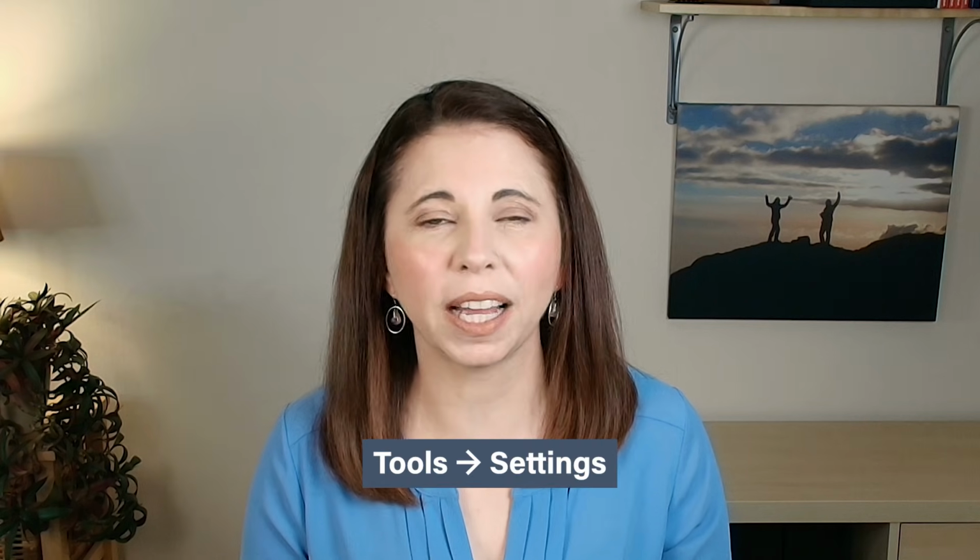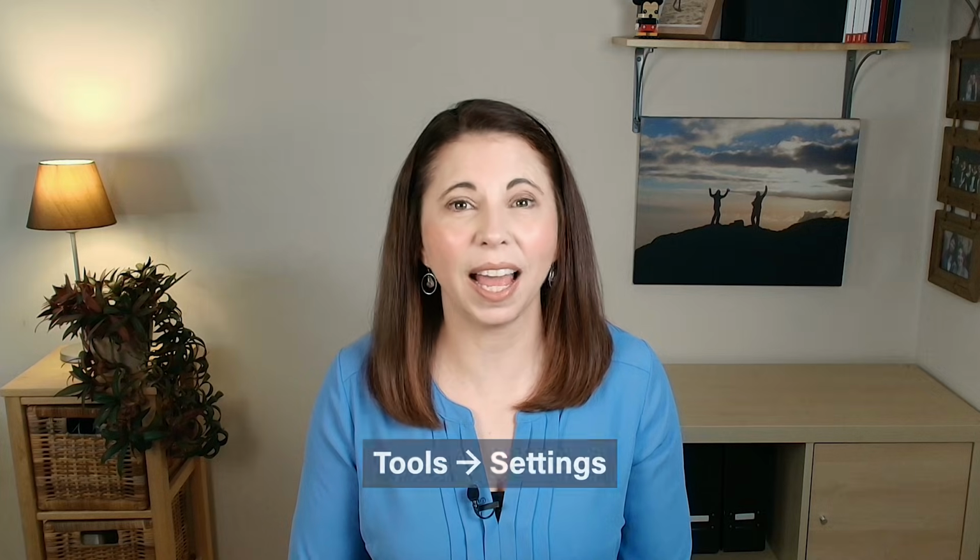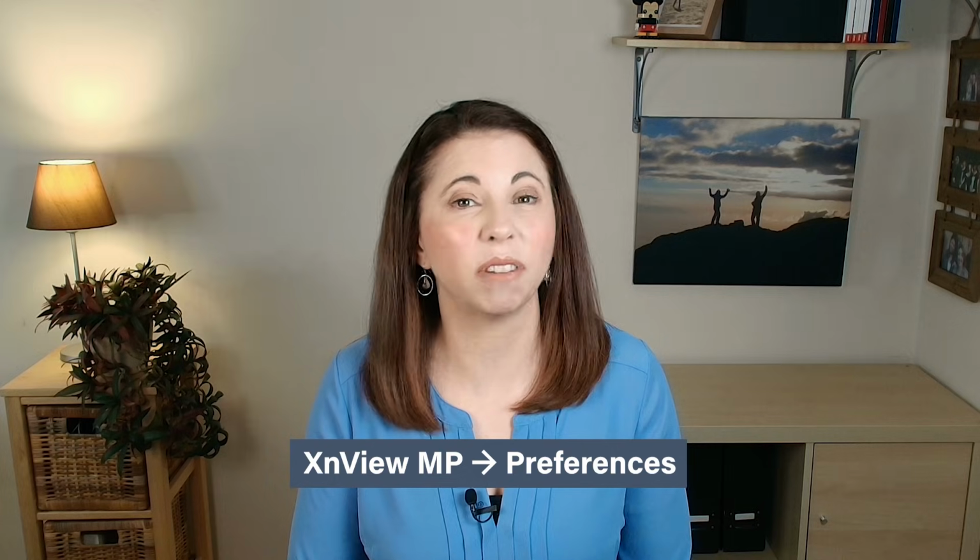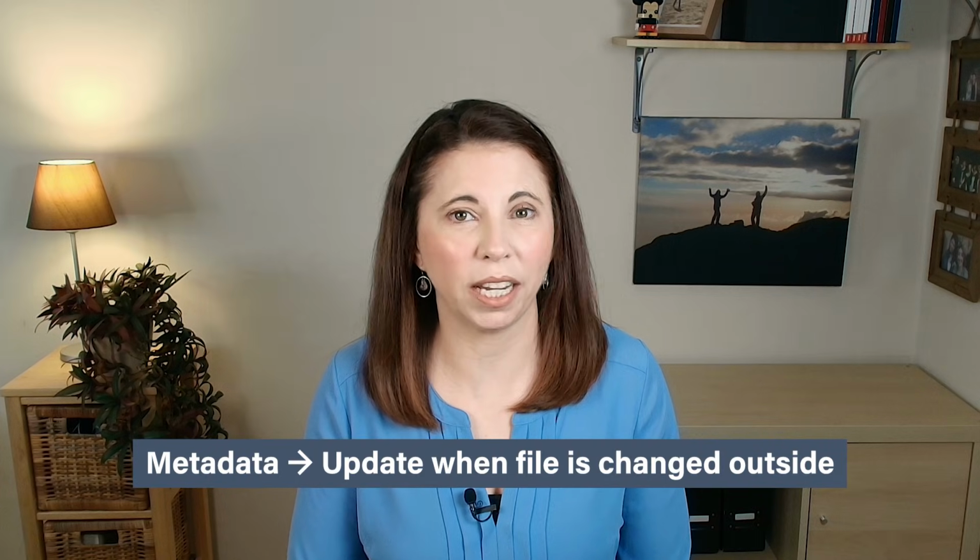Once installed, open up the program and head straight to Tools and Settings. On a Mac, it's actually XnView MP and Preferences. There are two small but important changes I recommend making straight away. Under Metadata, tick Update when file is changed outside.